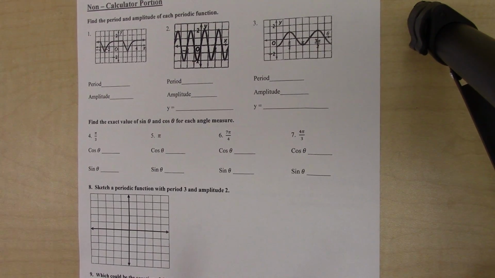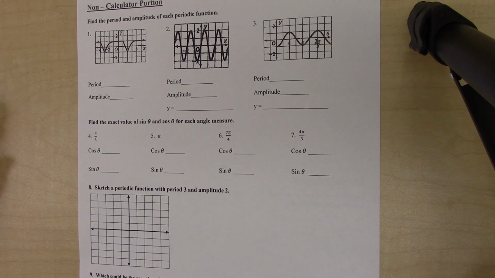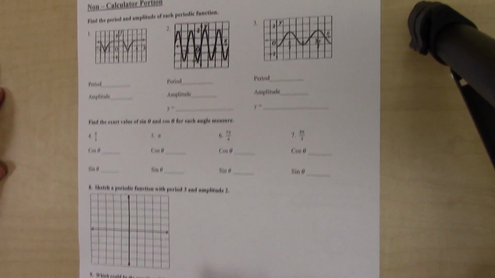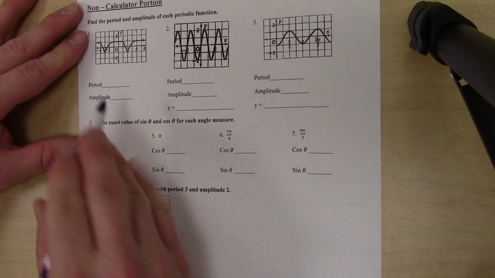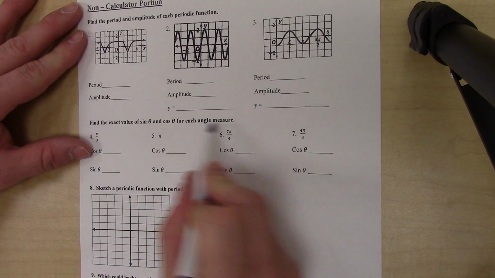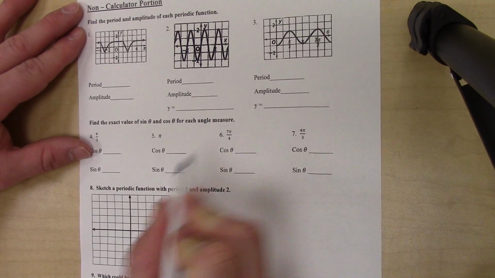Alright, here's the practice test for Trig Part 2. This looks just like the real test, and I'm going to go through and give you some pointers as we go. On the top part, you need to find the period and amplitude for each of these, and then on 2 and 3, you're going to actually give me the equation as well. Let's just do the period and amplitude first.